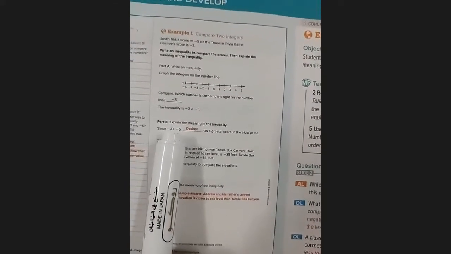See the inequality here. I hope it's clear, guys: the inequality -3 is bigger than -5. Below, they say explain the meaning of the inequality: since -3 is bigger than -5, Desiree has a greater score in this game. Hope you understand it. Let's do the check together now. Thank you, Abdul Rahman.